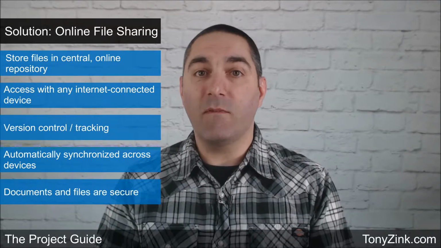I'm going to share with you a 4-step process for setting up an online file sharing tool that you can use as a repository for all of your project-related documents and files. You should be able to follow these steps regardless of which file sharing tool you choose to use.